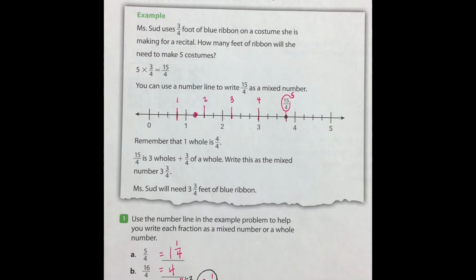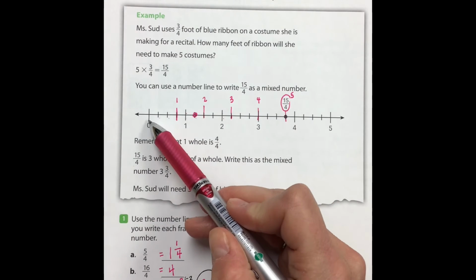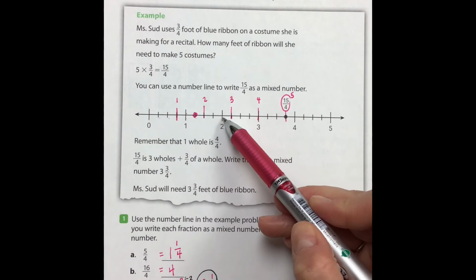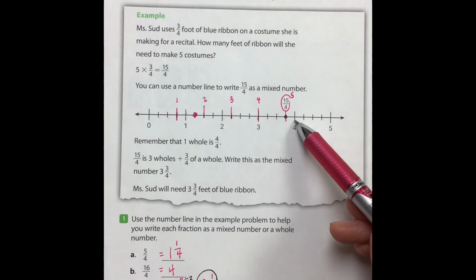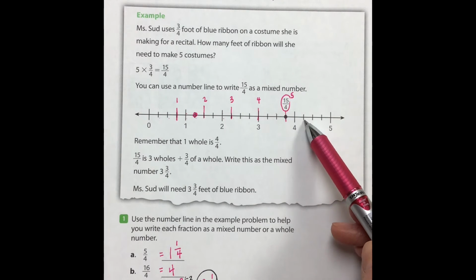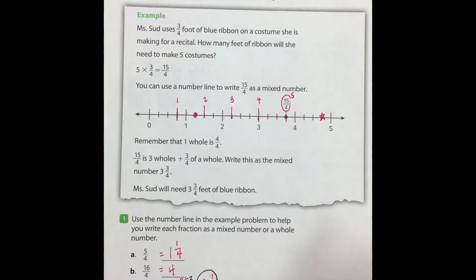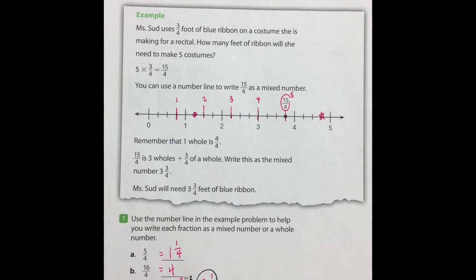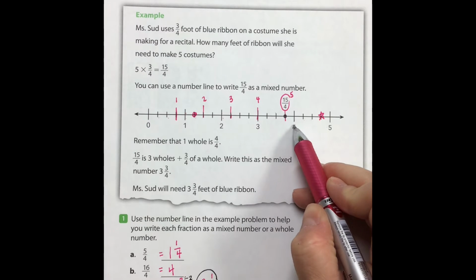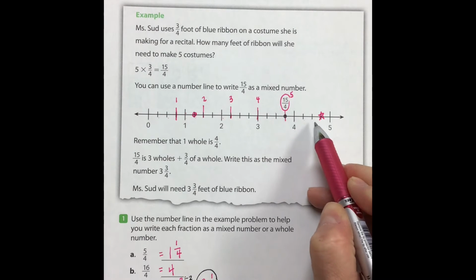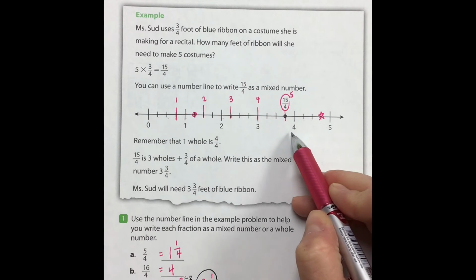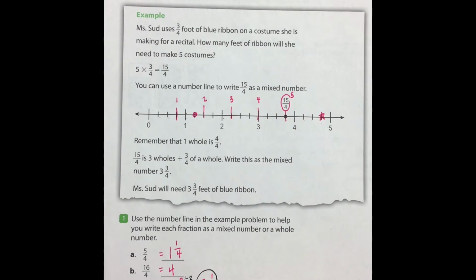So now we have 19/4. Because it's going to take a really long time to count to 19, especially because I'm talking slowly for this video, I'm going to count by 4s. So I'm at 0, 4, 8, 12, 16/4, so 17/4, 18/4, 19/4 is right here. Another way of writing 19/4 is a whole number of 4, and there's 1/4, 2/4, 3/4. So 4 3/4.